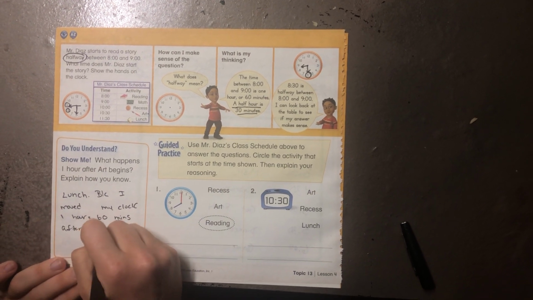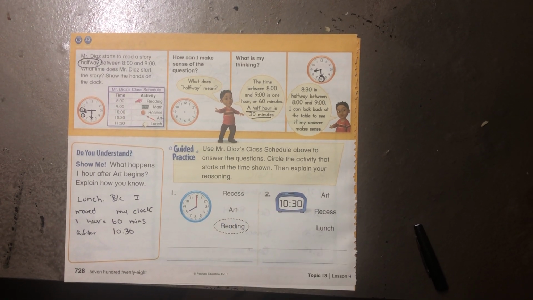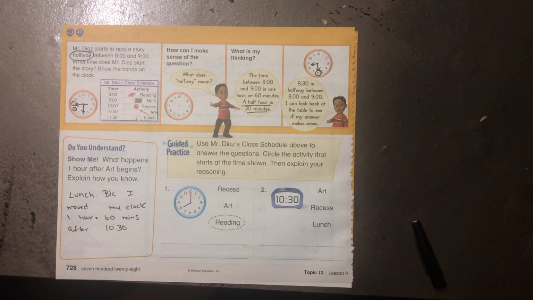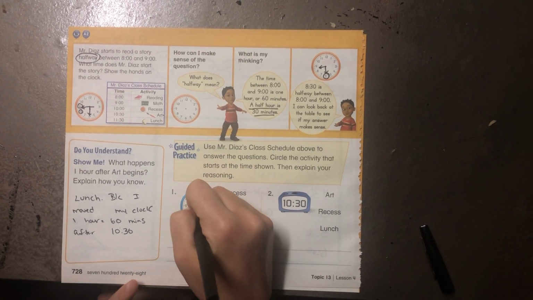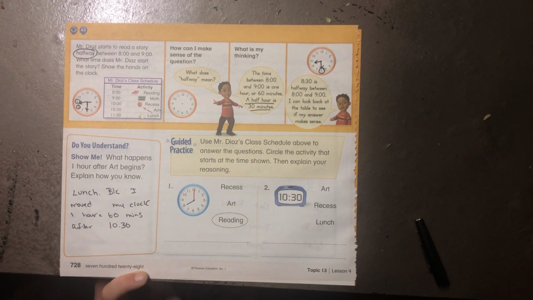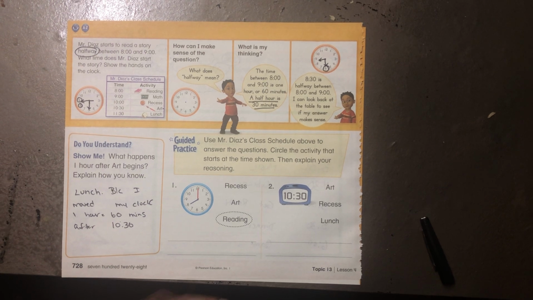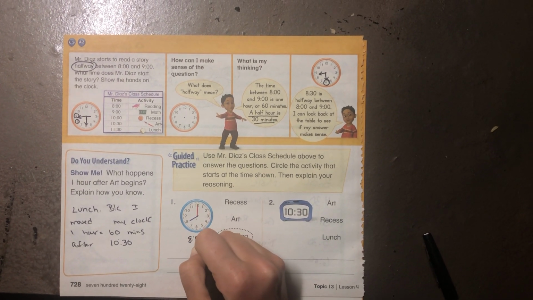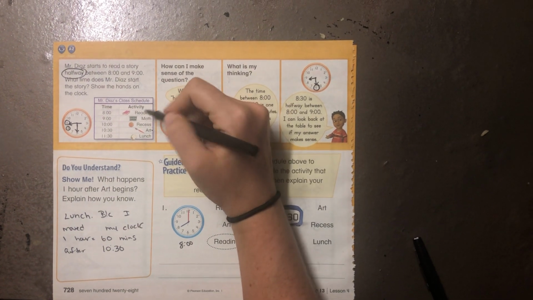after 10:30. So it says, use Mr. Diaz's class schedule above to answer the questions. Circle the activity that starts at the time shown. Then explain your reasoning. So let's take a look. I see that the hour hand is facing the 8 and the minute hand is facing the 12. So I know that we're talking about time to the hour. This shows 8 o'clock. And if you want to write it down to make it easier, you can. 8 o'clock. What time is 8 o'clock? Reading.